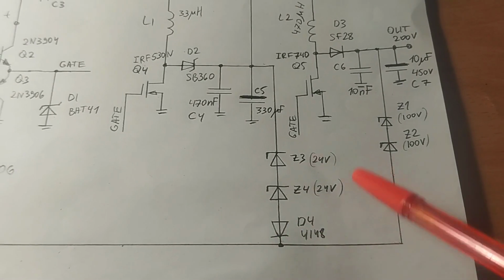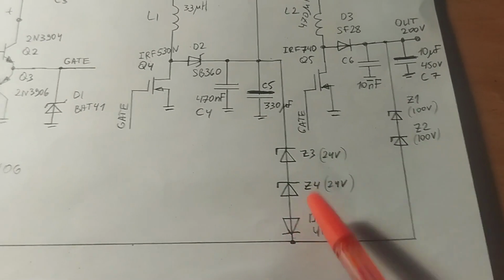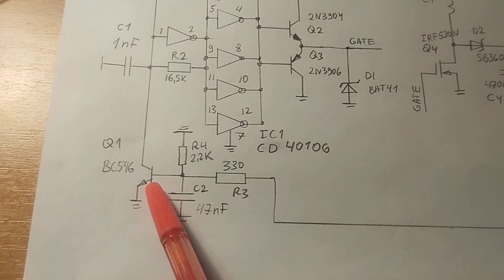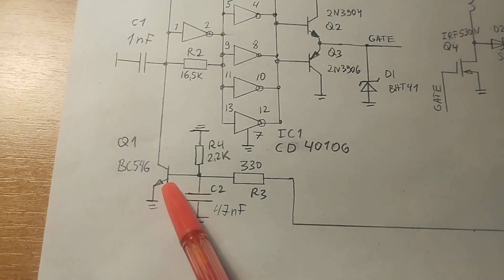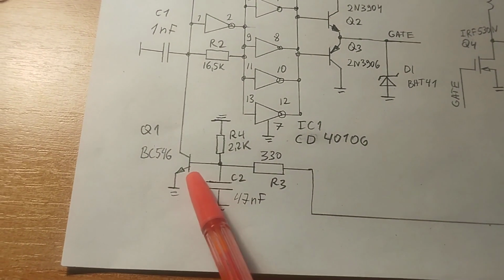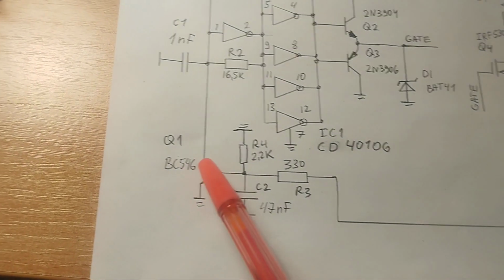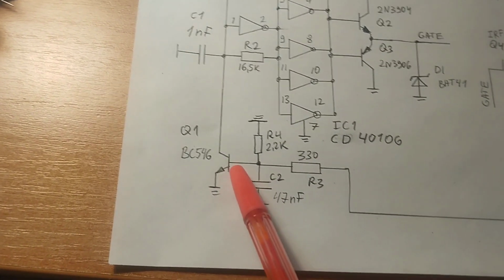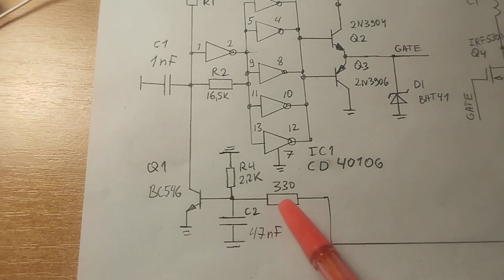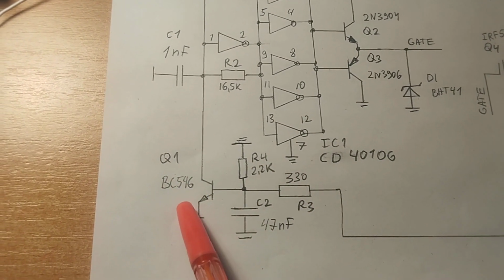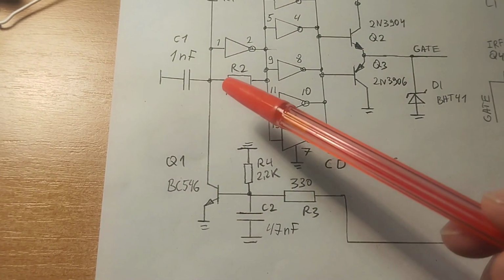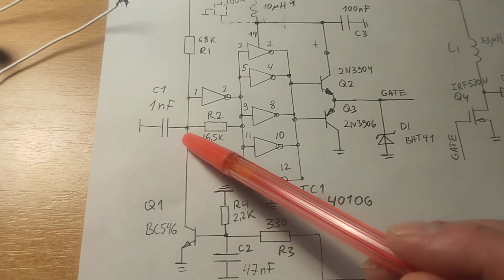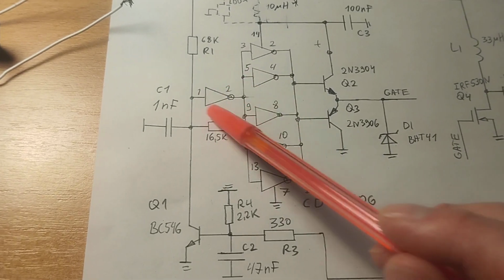Both signals go through one wire to the linear regulator. Not a stabilizer, but a linear valve, Q1. It's a bipolar transistor that controls the average input DC voltage of this modulator.